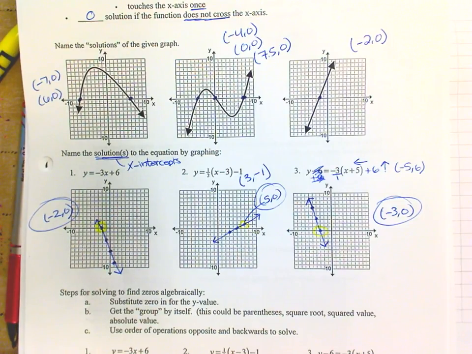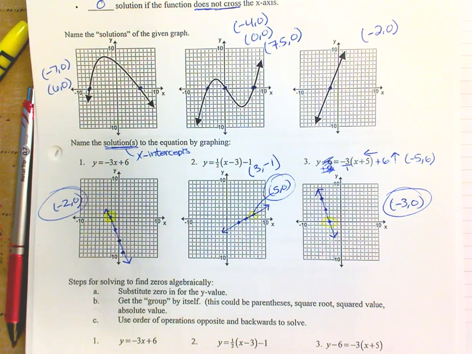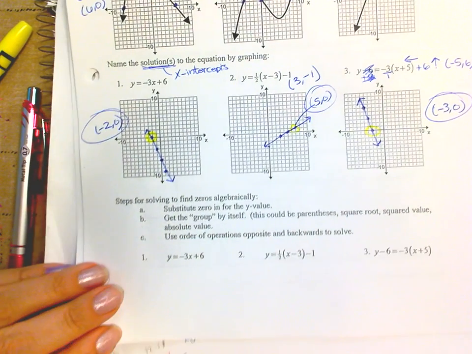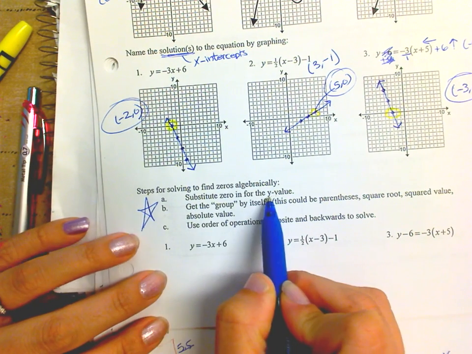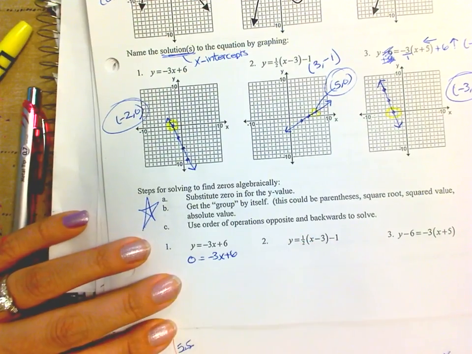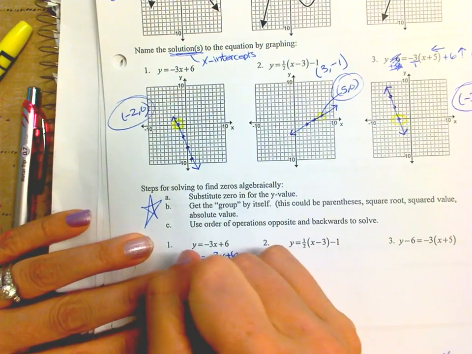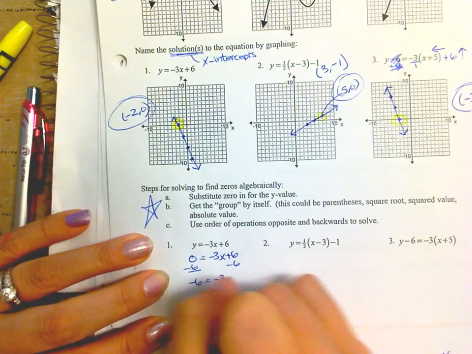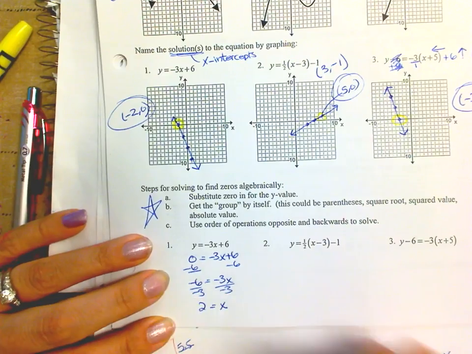All right, and the last one. So we have solved algebraically, we have solved by graphing, and then the bottom last 3 problems are you solving algebraically. So here are your steps. Substitute 0 in for the y value. So I'm going to rewrite this just as 0 equals -3x plus 6, and then you're just solving for x. Minus the 6. Divide by -3. We get x equals 2.